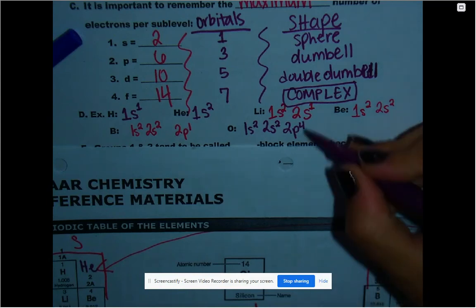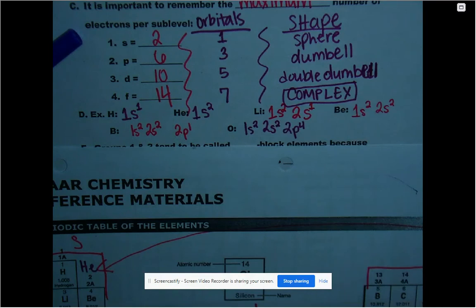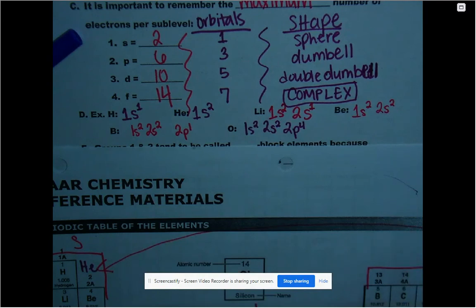And just so you know, you can always add up your exponents and make sure when they add up, that's your atomic number, right? You're trying to get to 8 at the end. So 4 plus 2 plus 2 is 8. So that's where you ended.